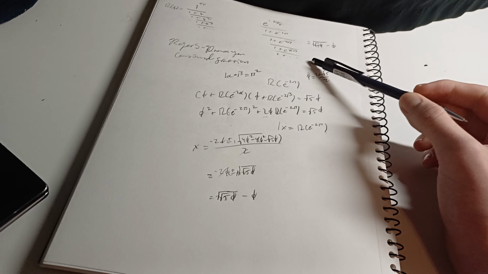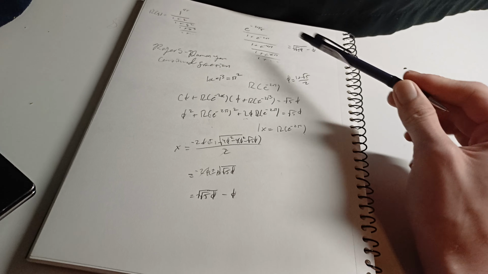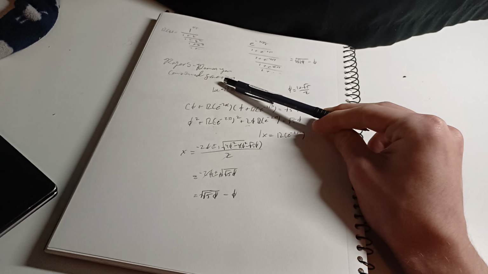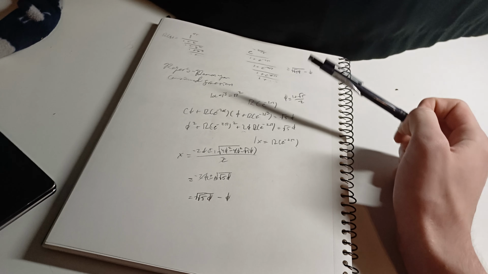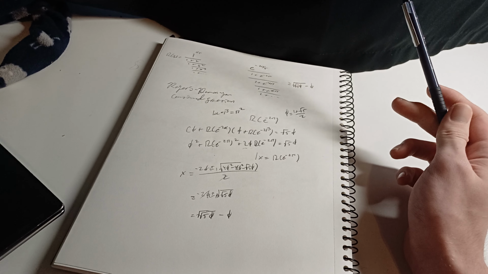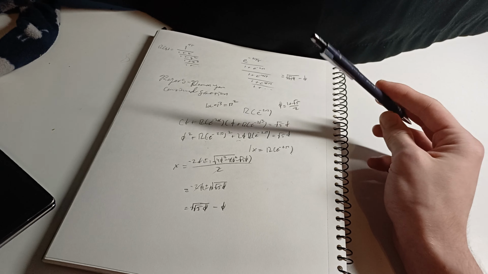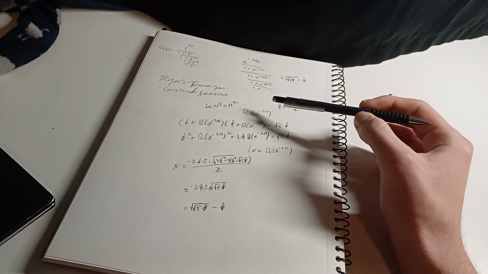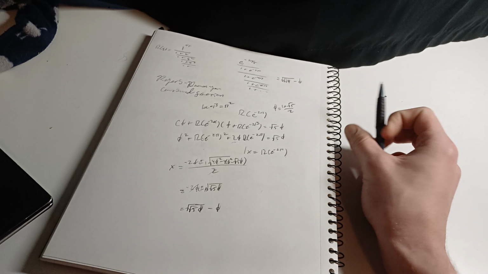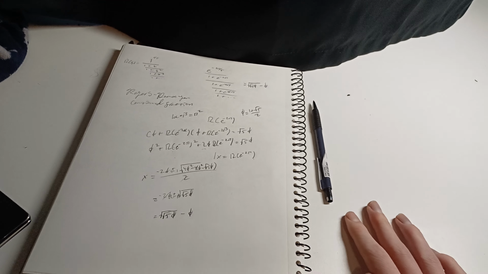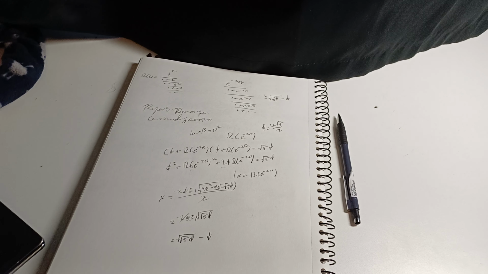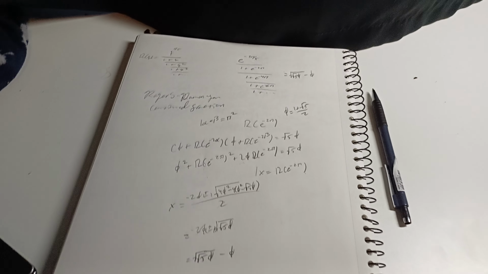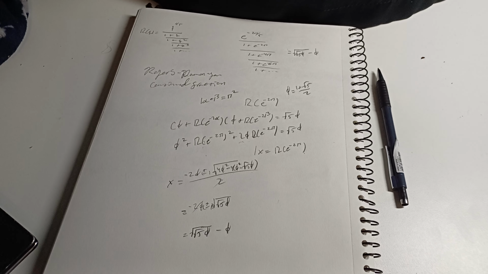I feel like continued fractions are quite interesting, at least the Rogers Ramanujan continued fractions, because they involve a lot of advanced mathematics and really abstract mathematics. So yeah, I would love to maybe do other values as well.